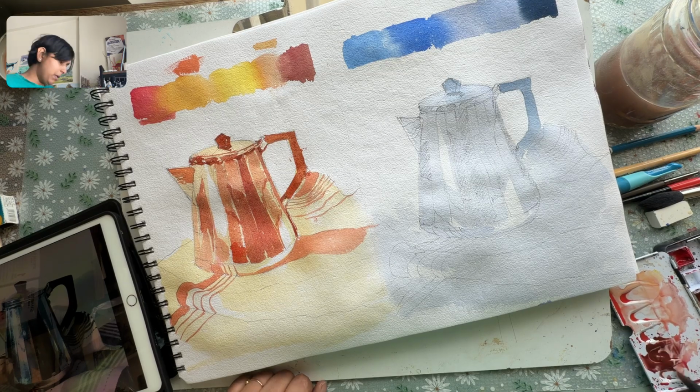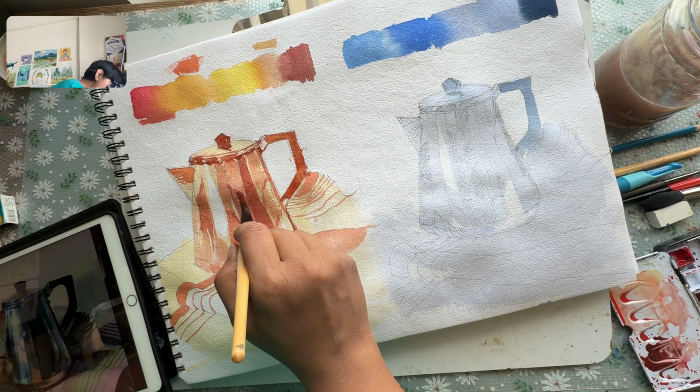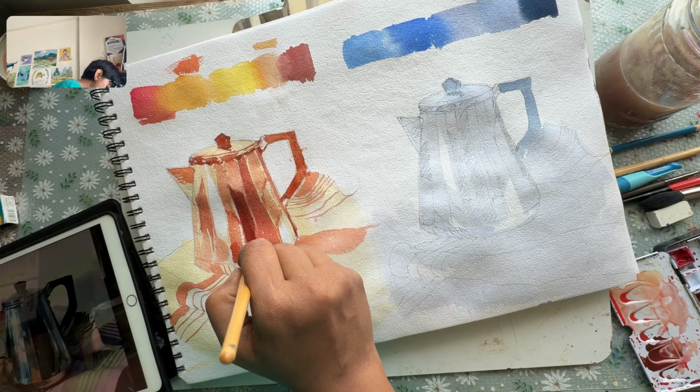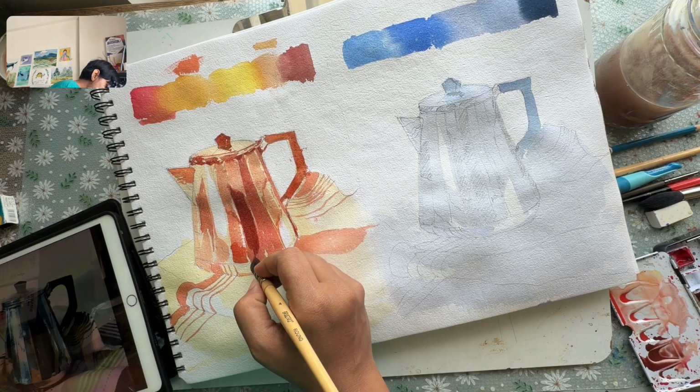So I have added some blacks to get the darkest here. I see this part is quite dark.